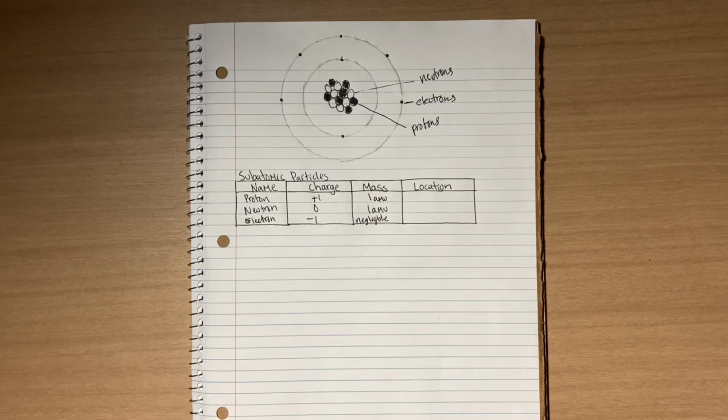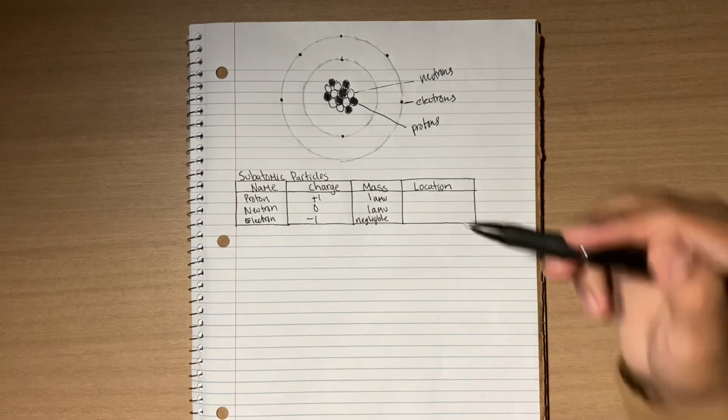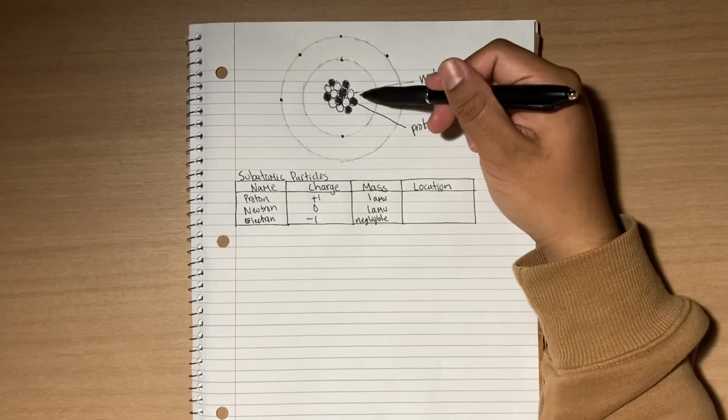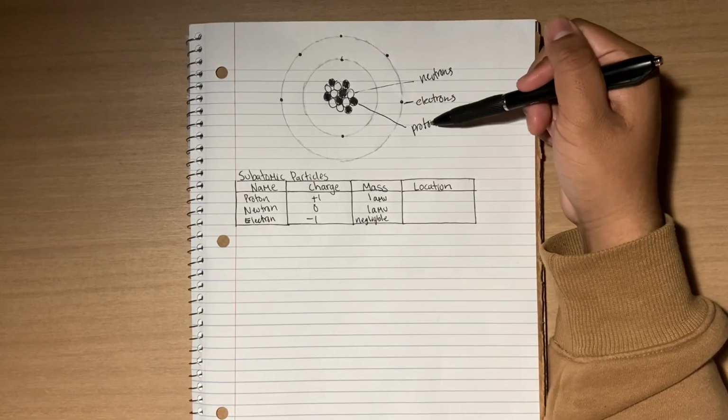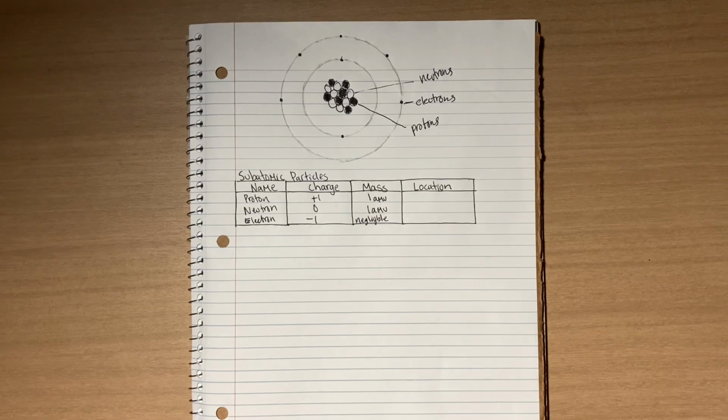Now we're going to move on to the different locations of the atom. The center of the atom is called the nucleus, and that is where the protons and the neutrons reside. Actually, the protons and neutrons make up 99% of the atom's weight.